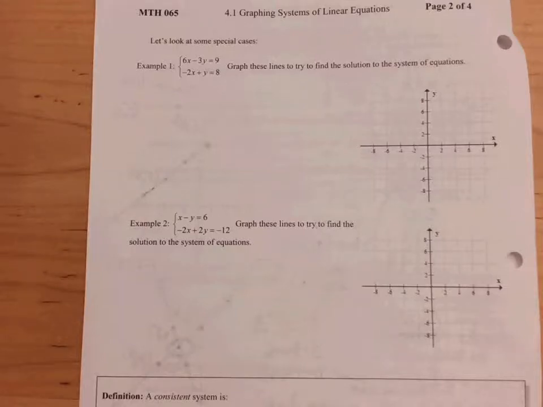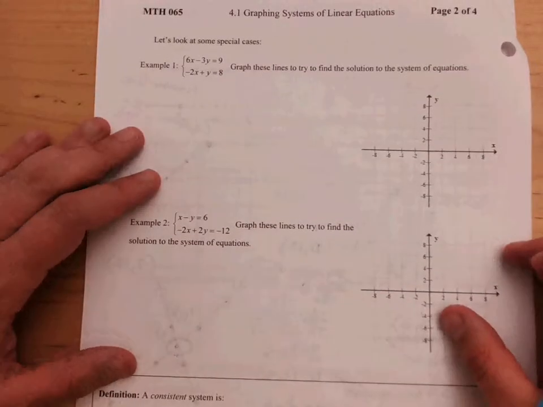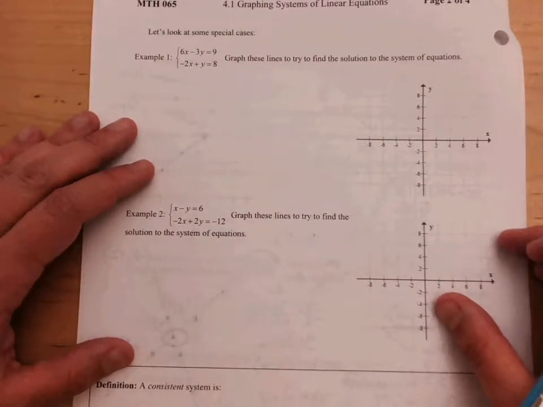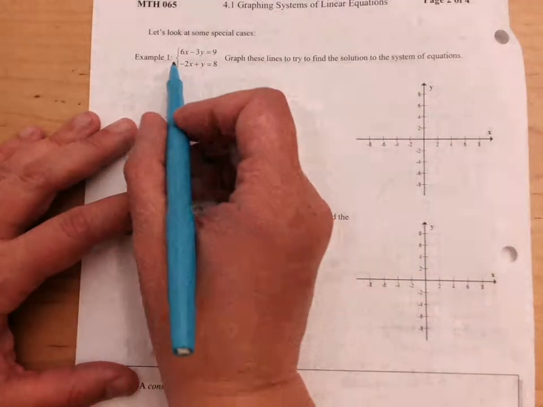Is there ever a time when an equation could have more than one solution? Okay, what would that be? A dependent system. But what does that even mean? Think about it. We'll answer that question right now. Okay, so the first thing we're going to do is graph these two lines to find out what the solution is. We want to know where they cross.